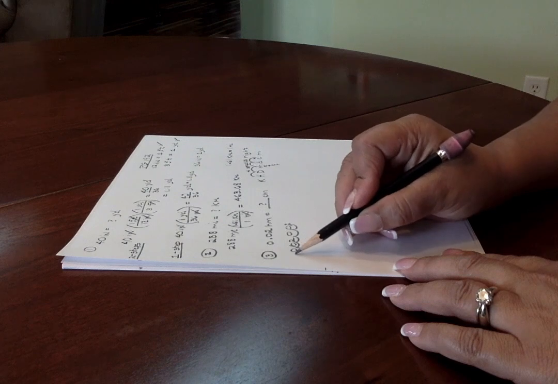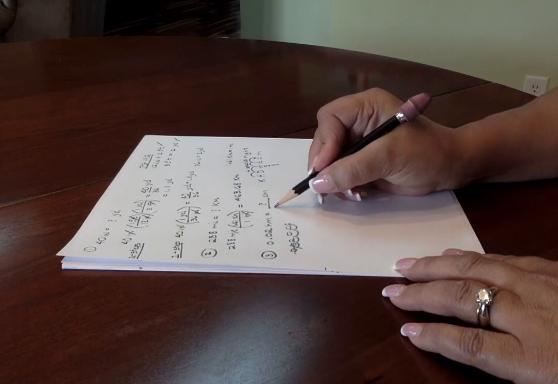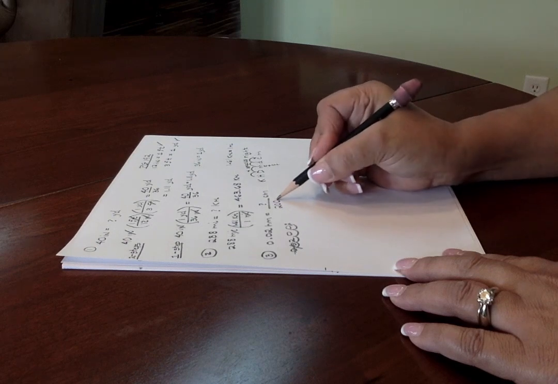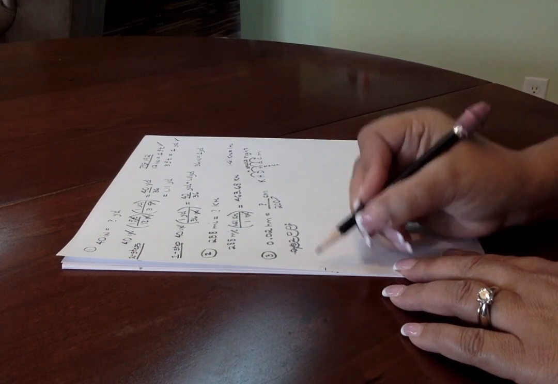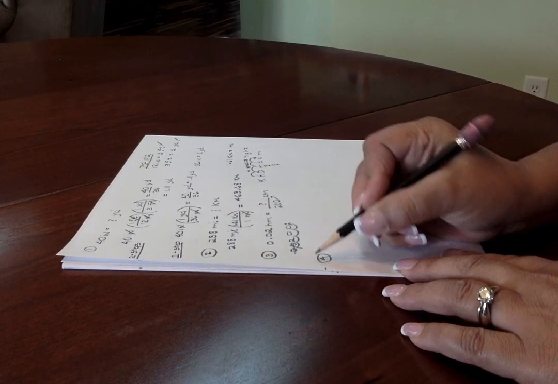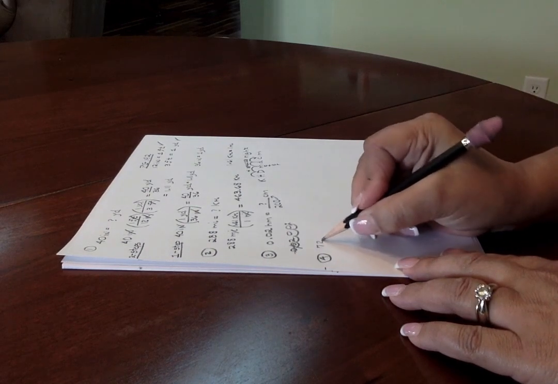So leading zeros don't need to be mentioned. Zeros in the back do, but not leading zeros. So this will be 200, and the unit that you're now in is centimeters. And that's number 3.